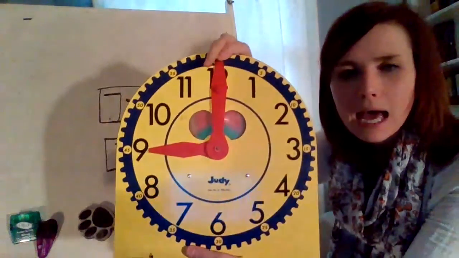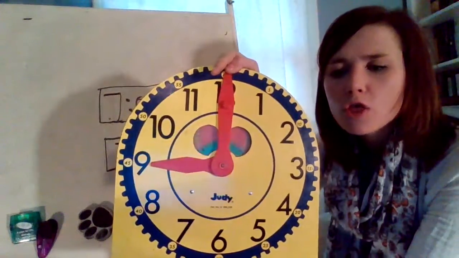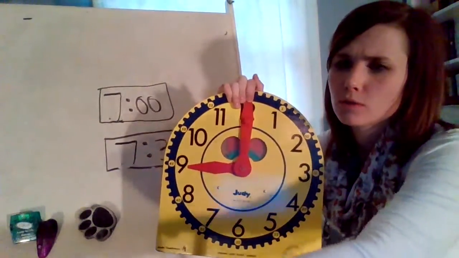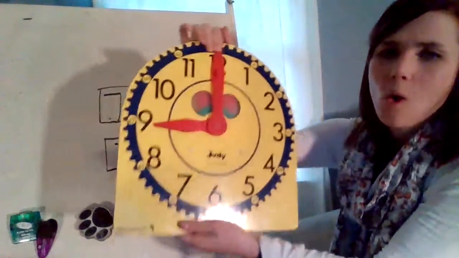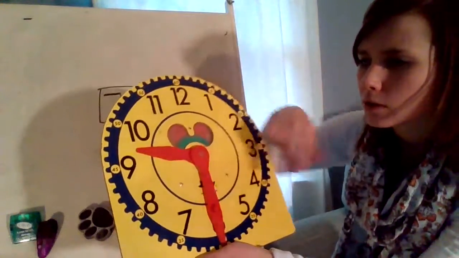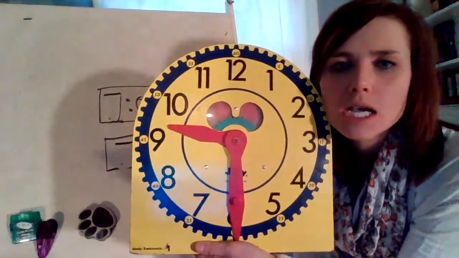Struggles here. 9 o'clock. 30 minutes is going to go by. 30 minutes is going by. So I'm going to go halfway around. Halfway around the circle. Now what time is it? 9:30.